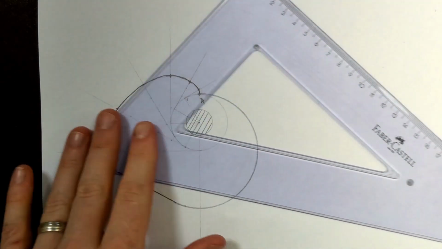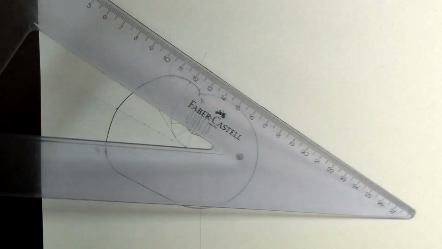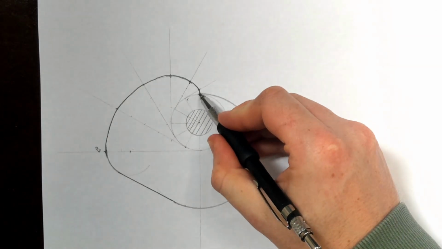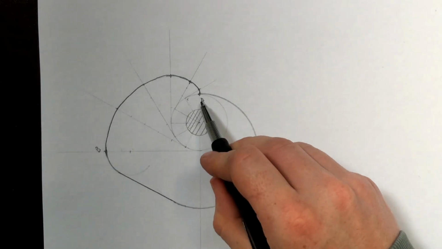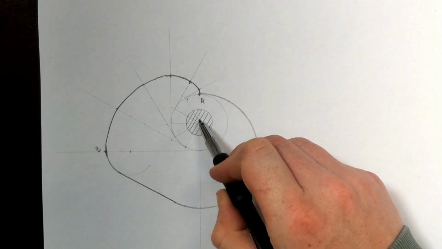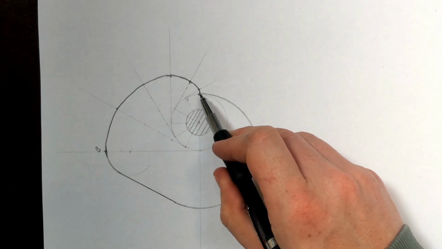To draw the given cam profile and plot the displacement diagram, we have to do that for one full revolution of the cam. Now, the displacement diagram is always straight above the camshaft center there.